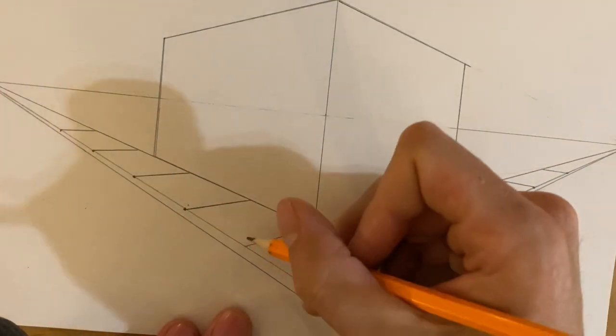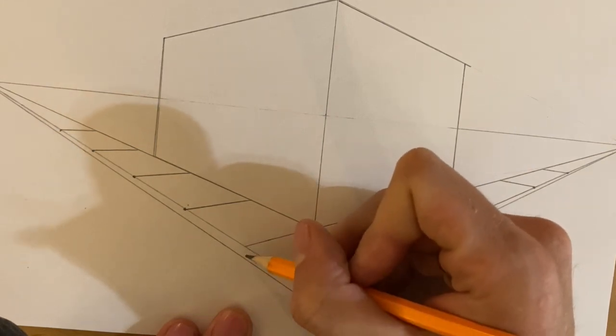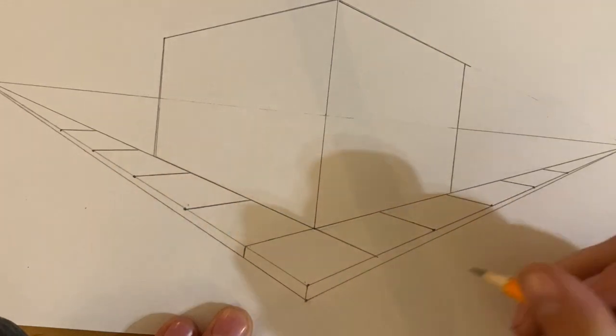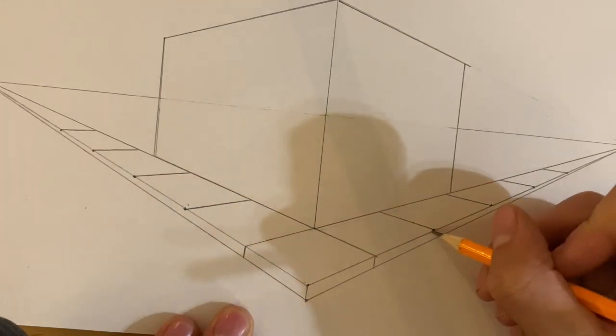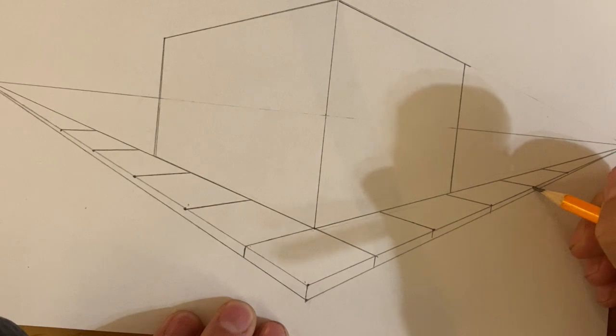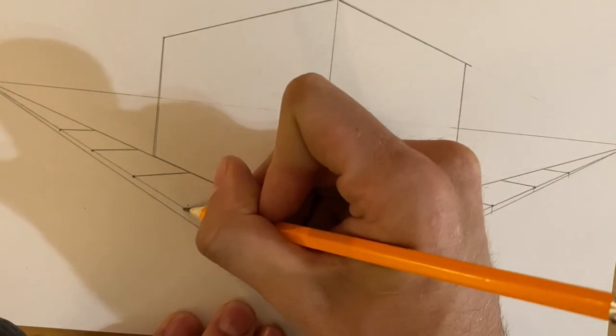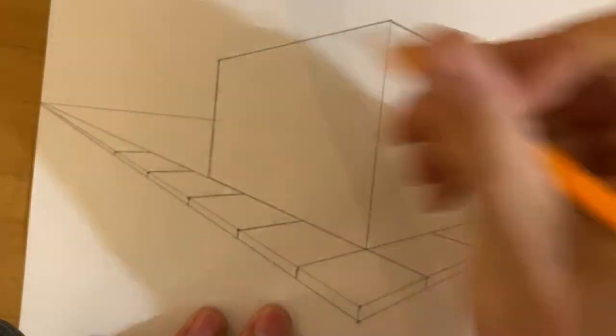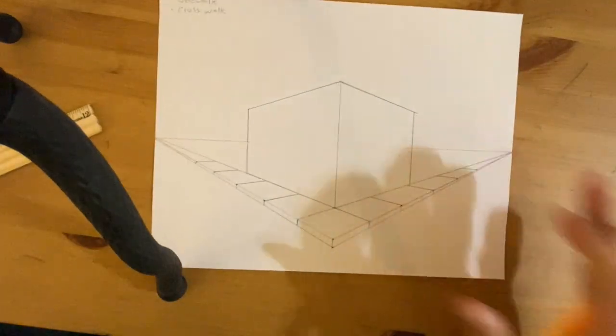And now the next step is where these lines come down and meet the top line of our sidewalk, or excuse me, of our curb. You're just going to draw a vertical line down right here in the middle, and then wherever these lines meet the sidewalk, the edge. And that's basically it for the sidewalk.